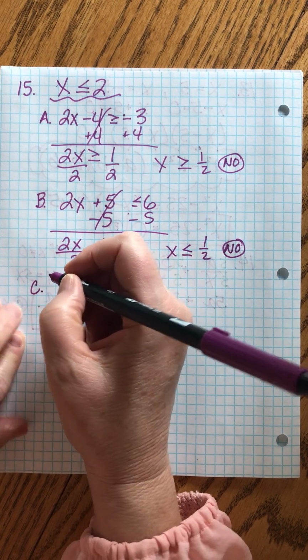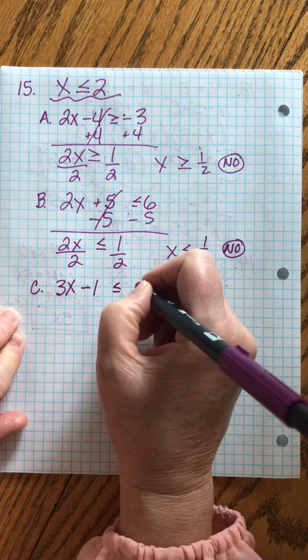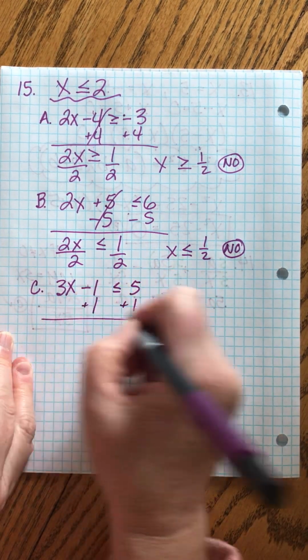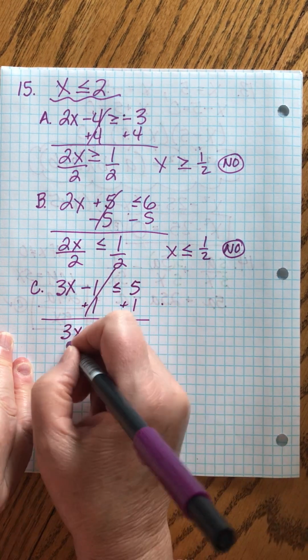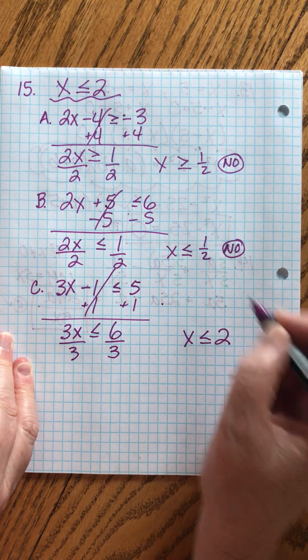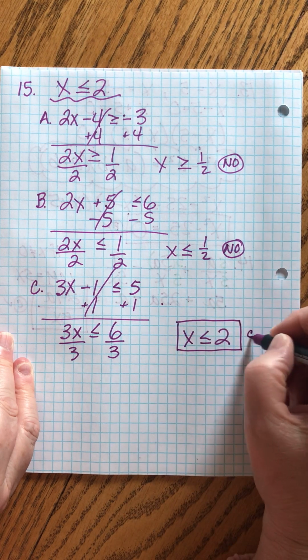C. 3x minus 1 is less than or equal to 5. Okay, so we'll add 1 to both sides. 3x is less than or equal to 6. x is less than or equal to 2. Hey, that's what we want. So it's looking like item C is our winner.